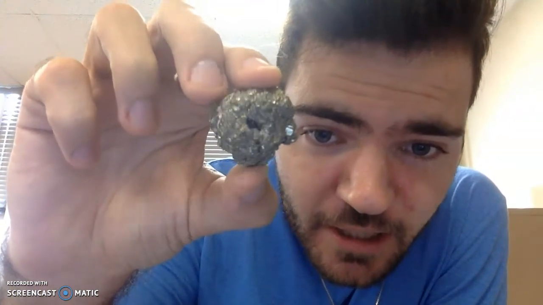So you can see what the color is, kind of how the light reflects off of it. It's kind of shiny, kind of sparkly. Looks like gold, but it's not. It's way cheaper. That's why I have it. All right. Now I'm going to go ahead and get some specific measurements.